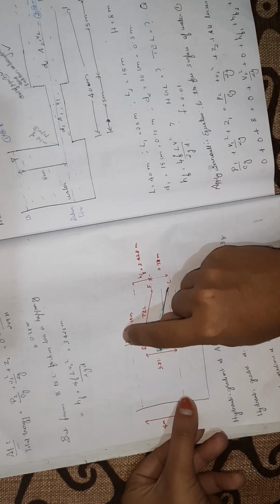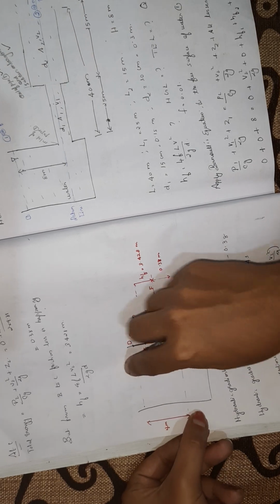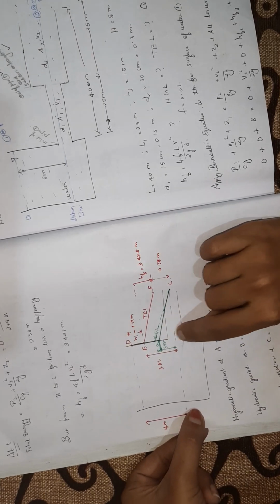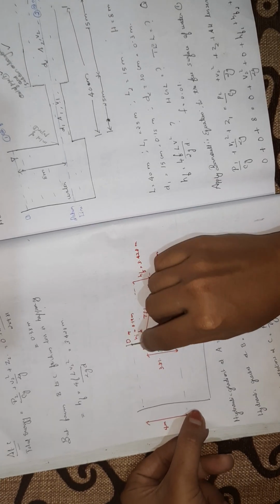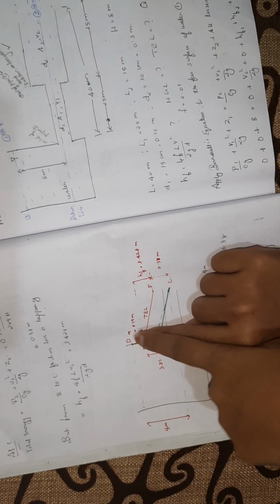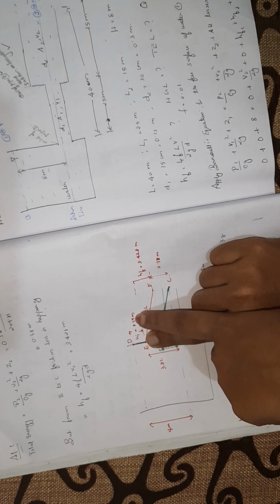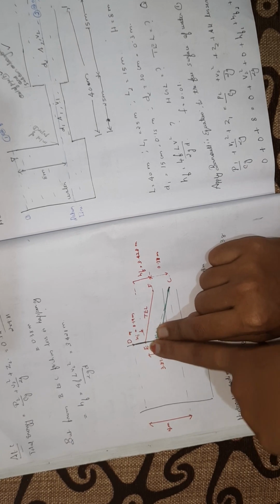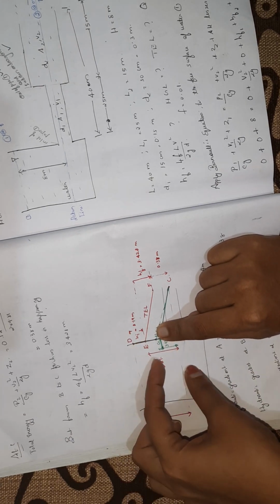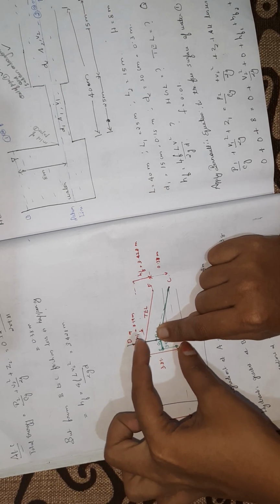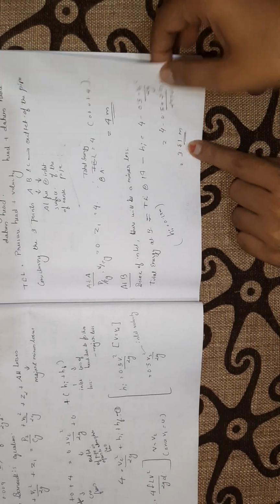Okay, I am marking it as D and E. Until D it was 4. Due to the inlet loss at this point, there is a small drop in the energy. That is, this is the head loss due to inlet, that is 0.19 meter, and mark it as E. Okay, so up to this point from the datum, the total head will be 3.81. That's what we got here, right?